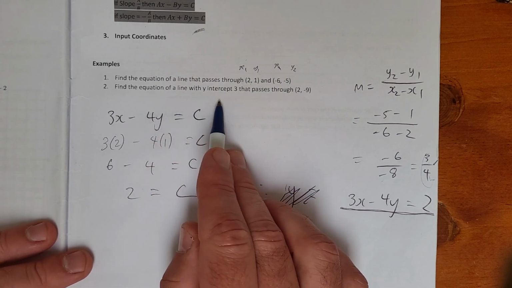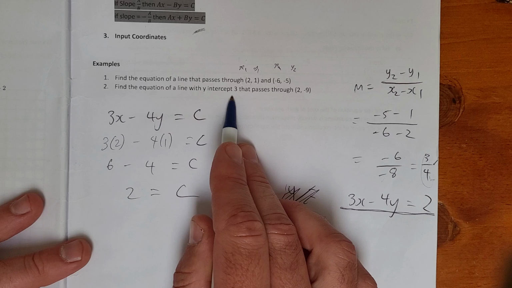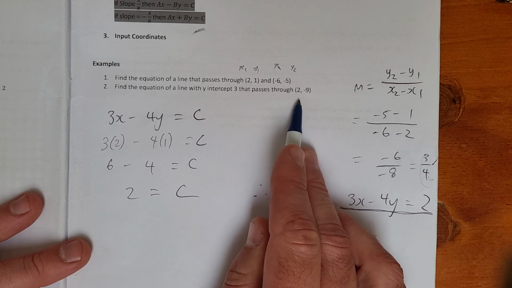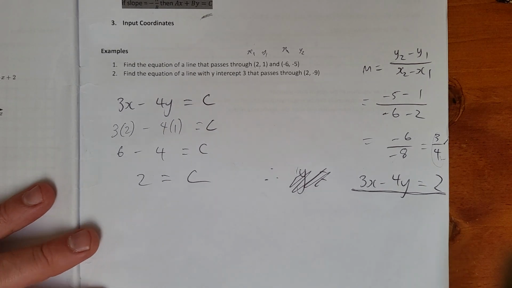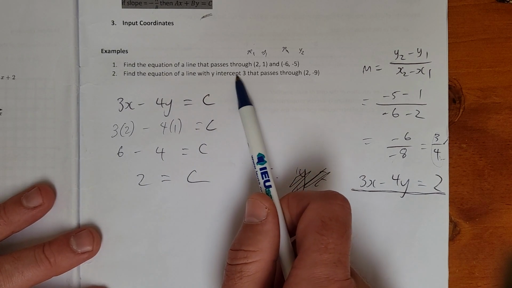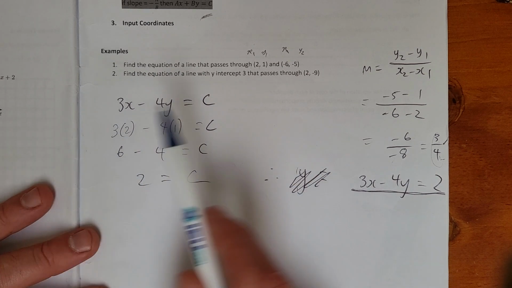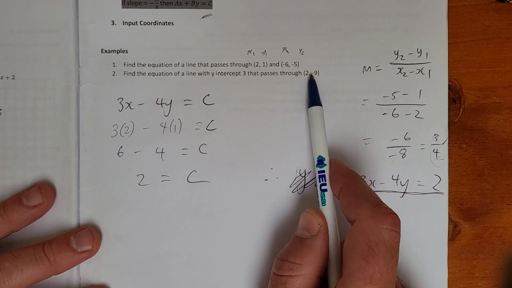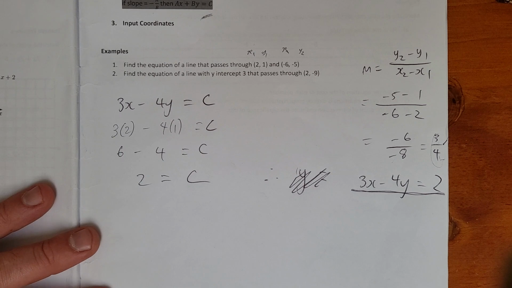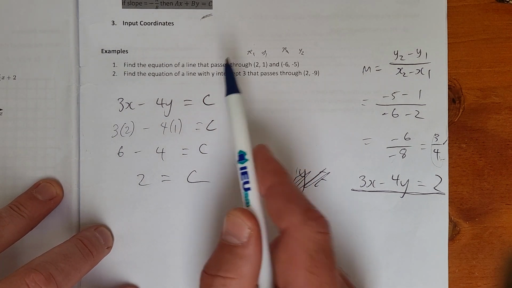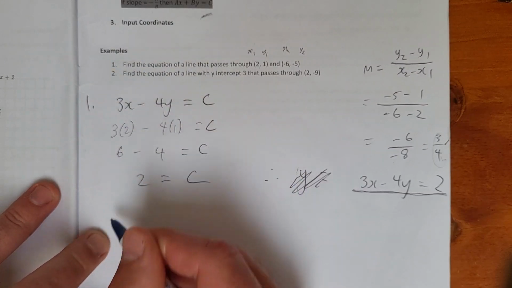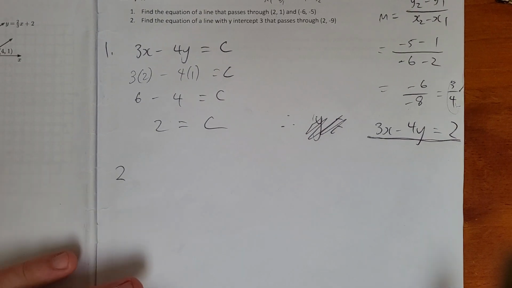We've got: find the equation of a line with a y-intercept of 3 that passes through the point x is 2, y is minus 9. So here, we're not told the slope. We are told the y-intercept, and we are told this coordinate. So you might look at that and go, we've only got one coordinate, how are we going to determine the slope? But the y-intercept by itself is actually a coordinate. It's sort of hidden for us, right? And so we need to do a little bit of working out.